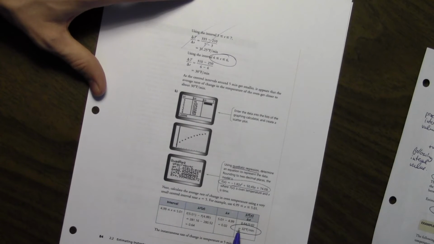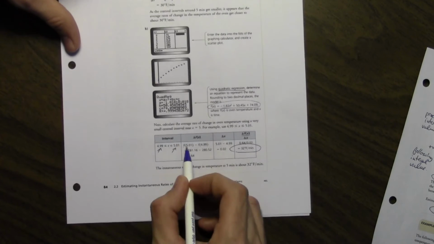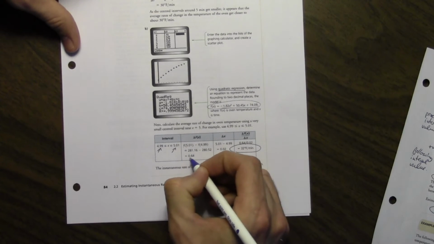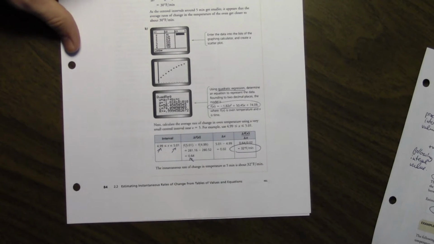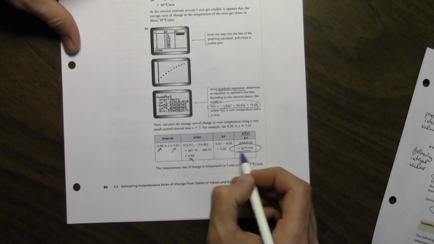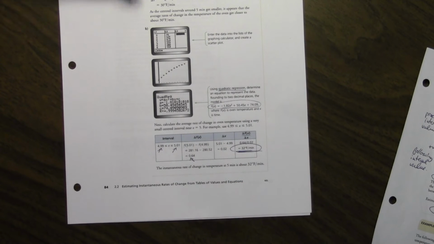They used an h value of 0.01, okay? So then they calculated f at 5.01 and f at 4.99. They got their change in f to be 0.64, change in x to be 0.02, and they calculated 32. Okay? Any questions there?